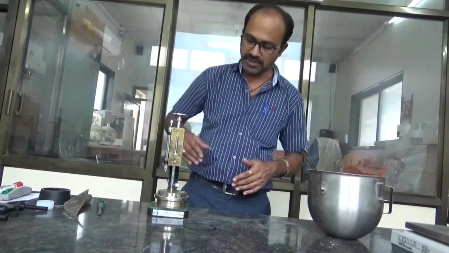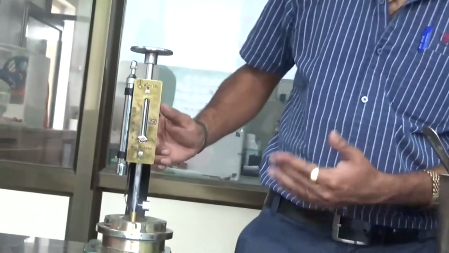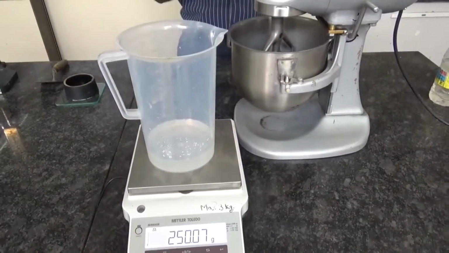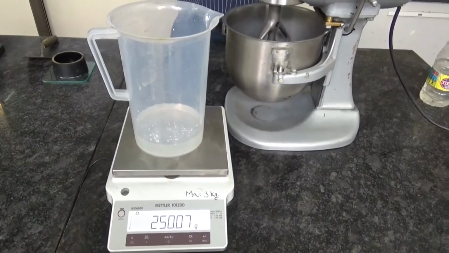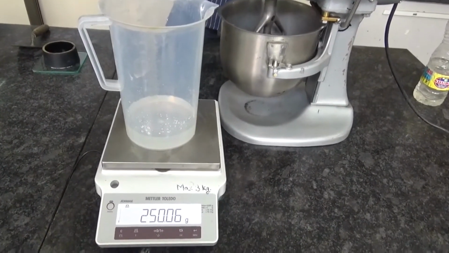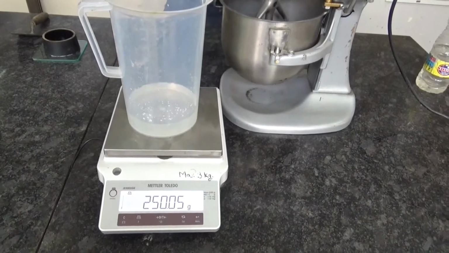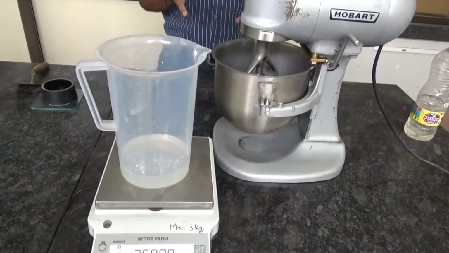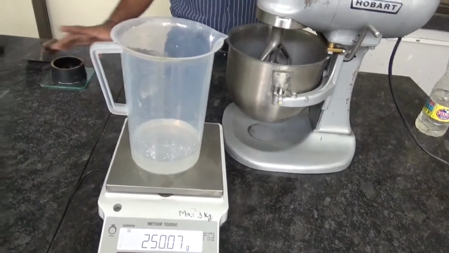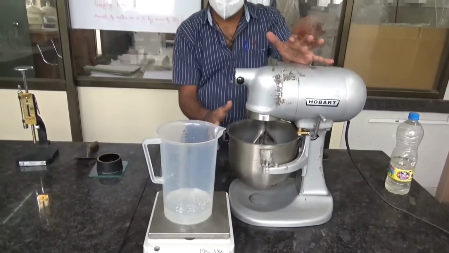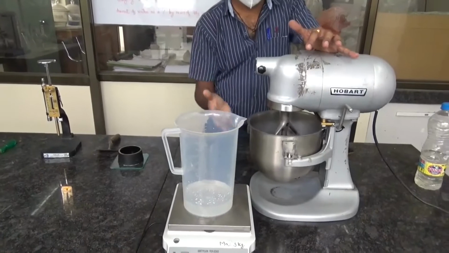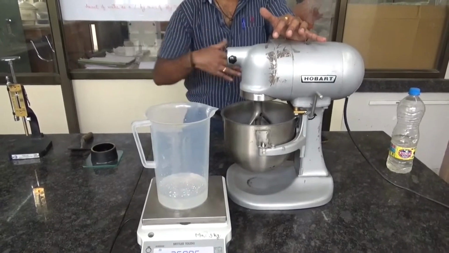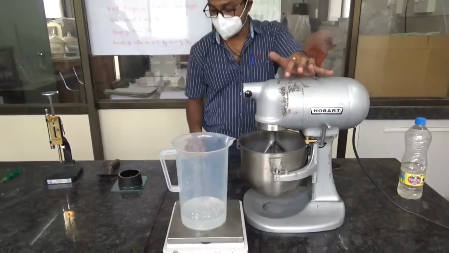So what we will do, we'll repeat this procedure with around 25 or 26 percent of water. We are doing the second trial now, with 25%. That's why I have taken the weight of water as 250 grams and the cement as 1000 grams. Before performing the second trial, keep in mind that all the utensils must be clean and dry, because previously we did the first trial at 27%. After washing, everything should be clean and dry. It should not be wet, because otherwise it will change the consistency results.